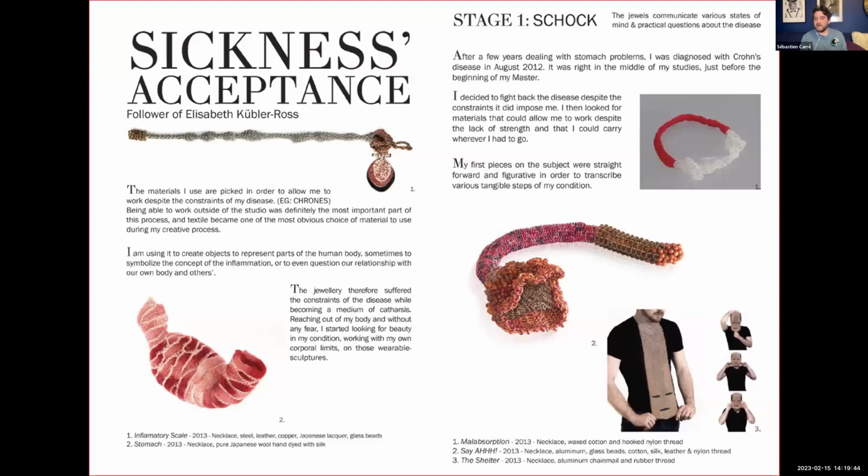So yeah, that's when I really started to work with different kinds of techniques, including the beads. At the beginning, I symbolized more what part of my body was afflicted, with the stomach here, for example, or the problem of malabsorption that was made using nylon thread. It looked like it was not going to keep any nutrition if you were eating that way. Or here, the last one, it's called the shelter.